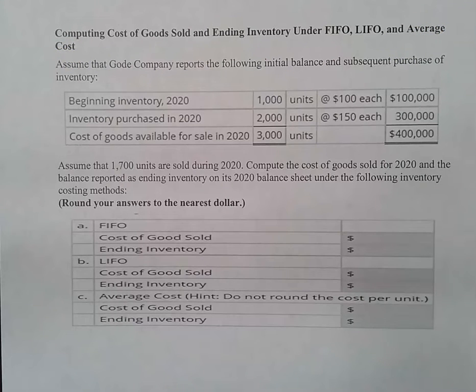One thing I do want to make mention of is the scenarios that we're dealing with here are fairly limited. So this is a good little exercise to get our feet wet as far as calculating cost of goods sold and ending inventory. But when I look at this term here, average cost, I do want to make mention of the fact that you will often see the term weighted average used for periodic inventory systems, and the term moving average used for perpetual systems.